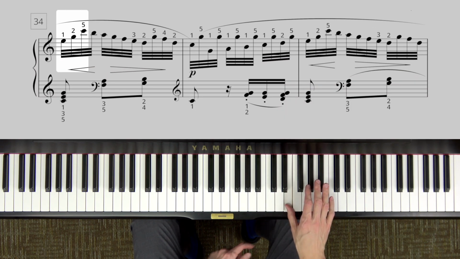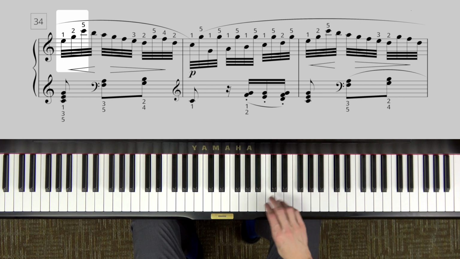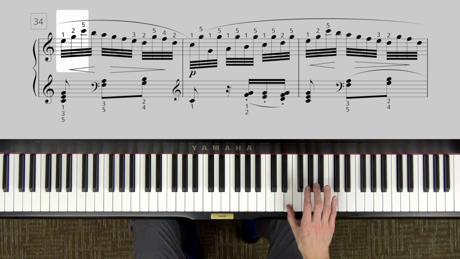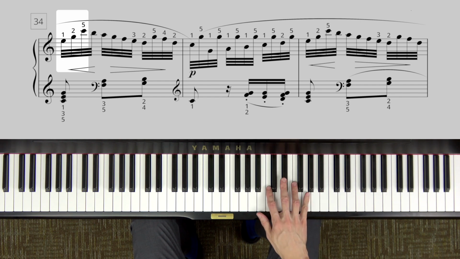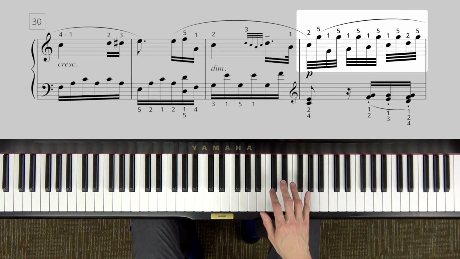First beat of the next measure, you'll see is a finger 1 on E. And that it's important to shift that finger 1 up there so we can be ready for those notes that are coming next. Okay? Now, watch that one more time. 2, 5, 1, 5, 1, 5, 1, 5.